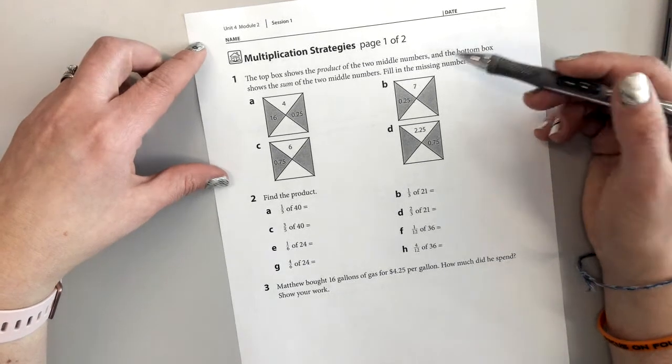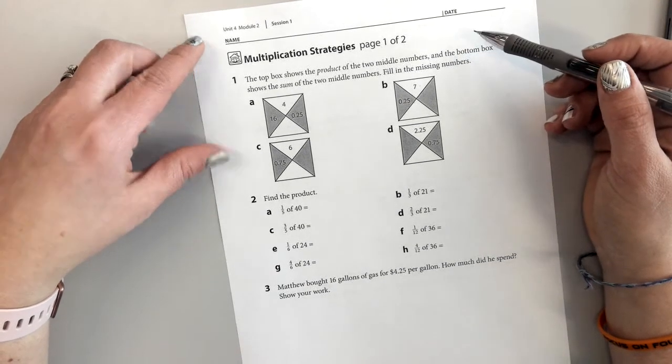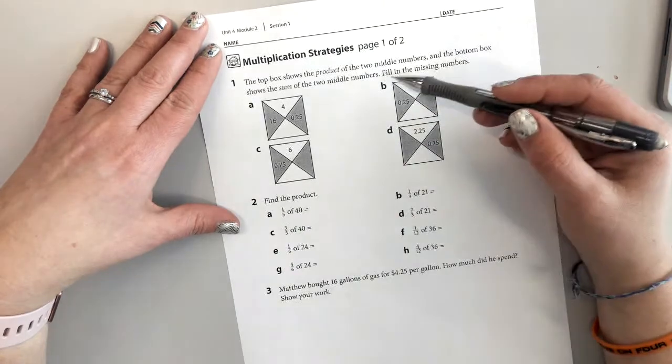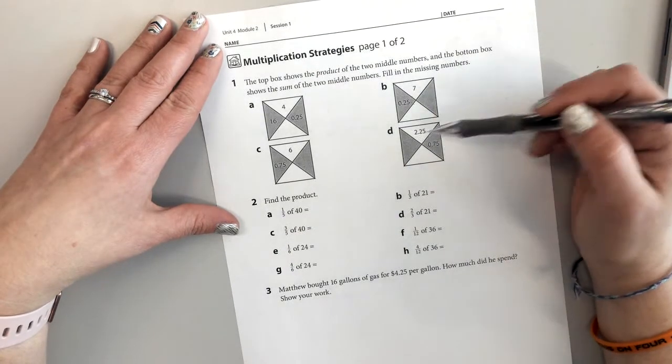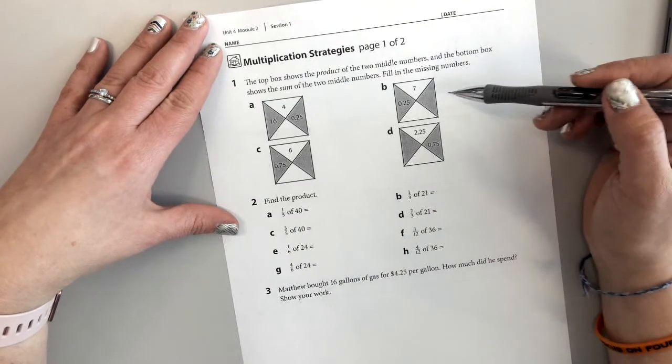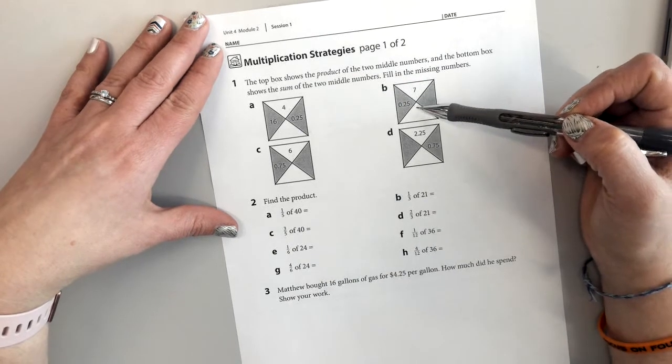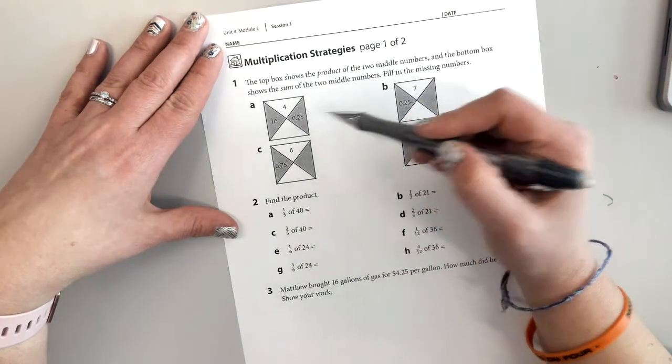This is the video for multiplication strategies home connection. And it starts with these multiplication and adding box puzzles. This time they're getting a little bit harder though, because they're adding the decimals in there.